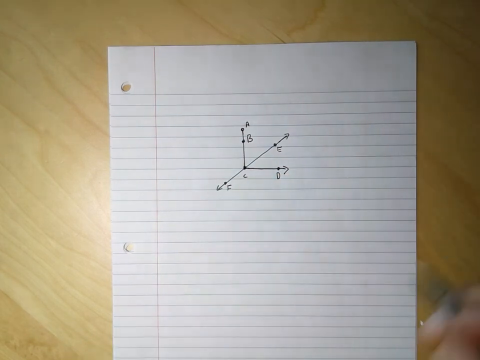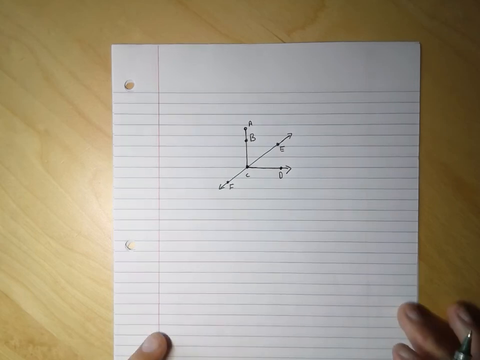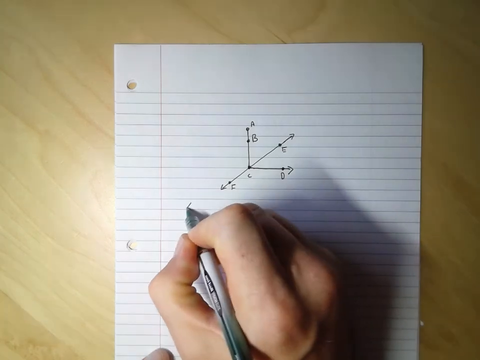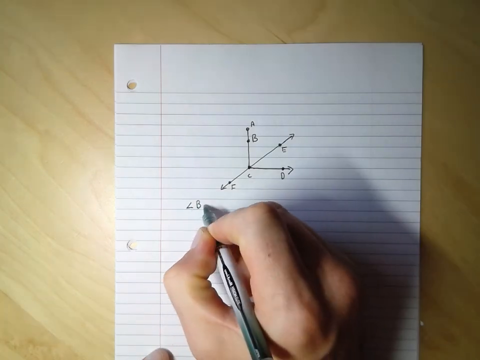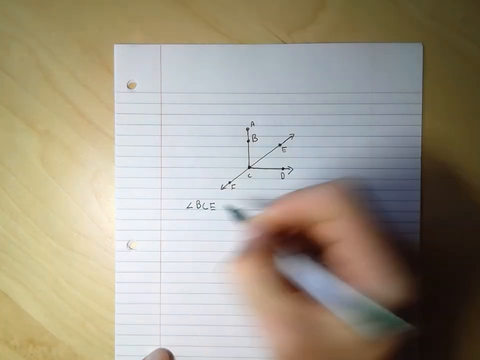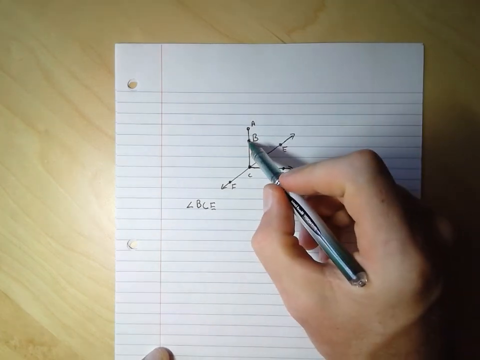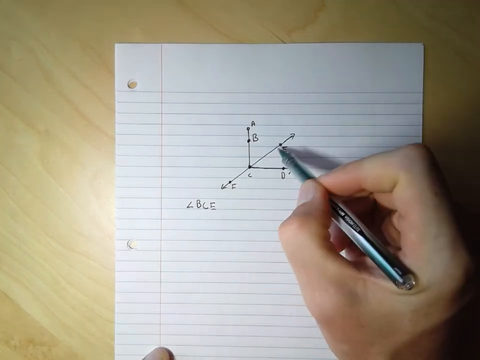So we want to name things. We want to name angles, and it's often going to take 3 points in order to name an angle. So for example, angle BCE would be this one right here.